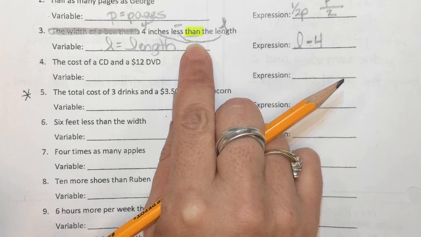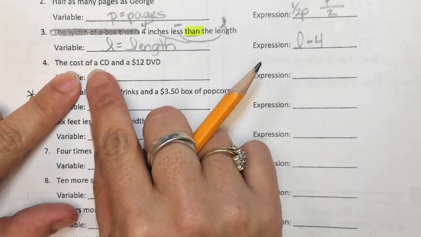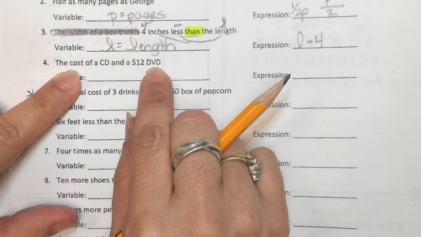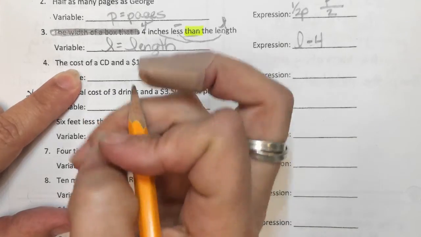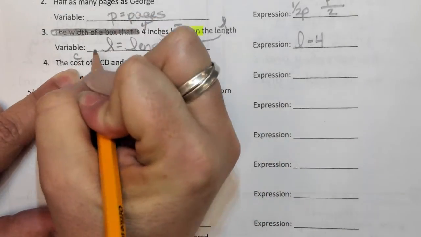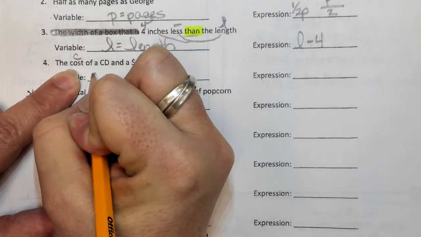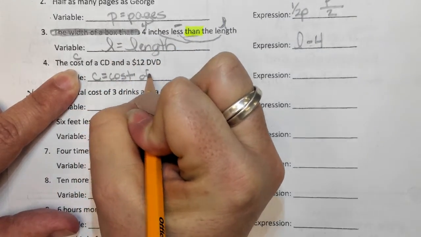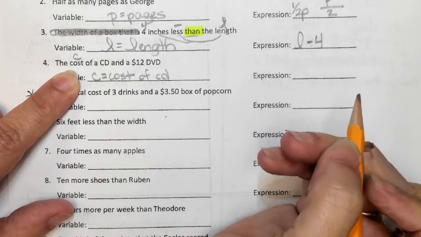Here we go. Next one. The cost of a CD and a $12 DVD. Okay, we don't know the cost of the CD. I do C for cost, or you can say cost of CD. Either one. Doesn't matter.